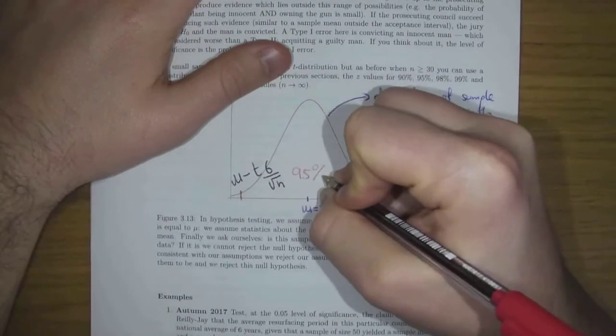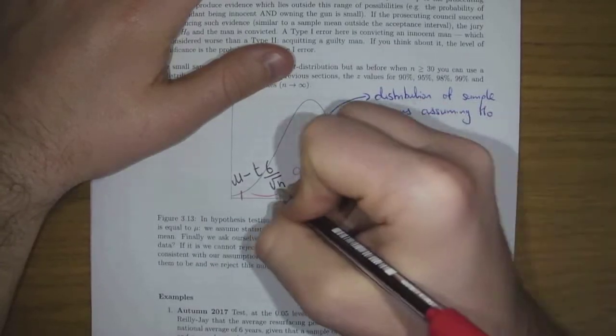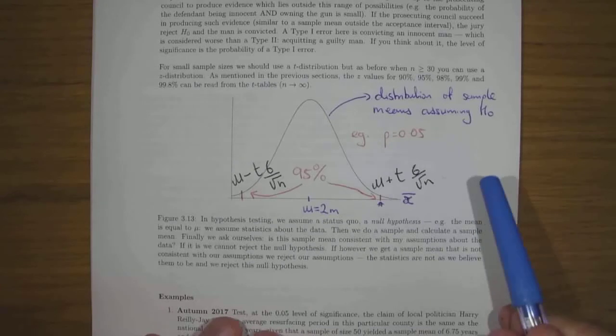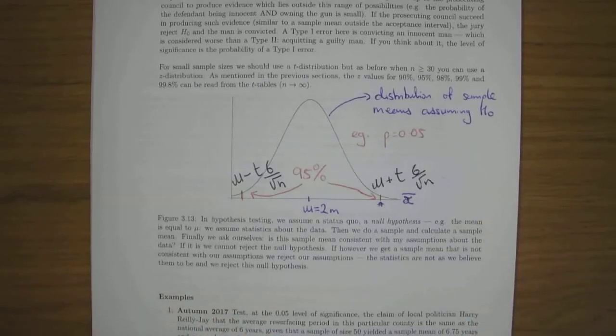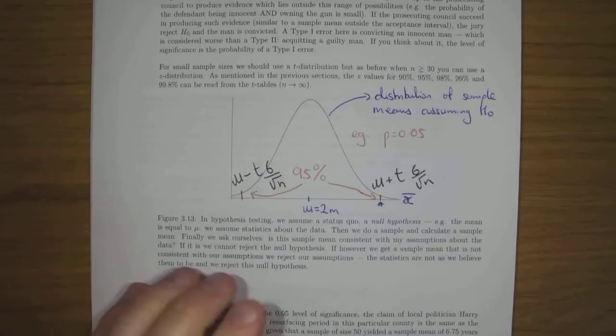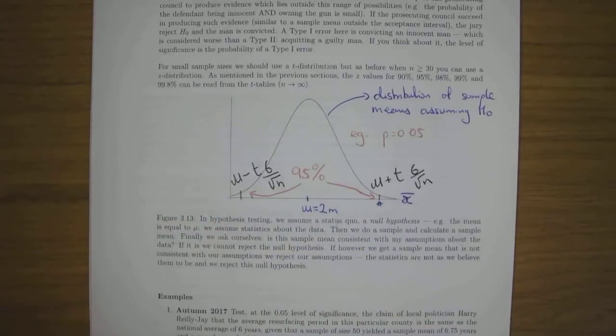95% of the sample means are in this region. There is, by the way, a slightly different way of doing hypothesis testing, but this is the way I like to do it. So 95% of the sample means are in here if you assume that the null hypothesis is true. So if we find that the sample mean is anywhere between these two numbers, there's nothing especially unusual.